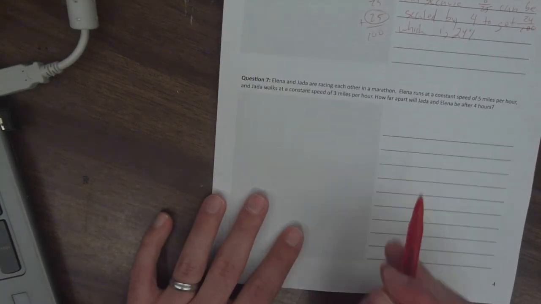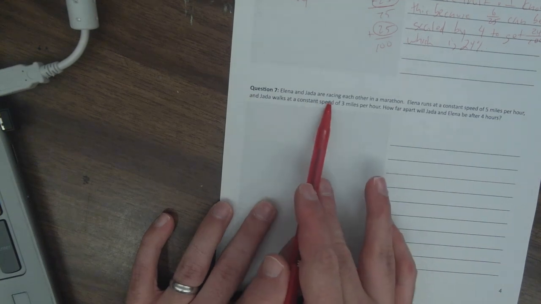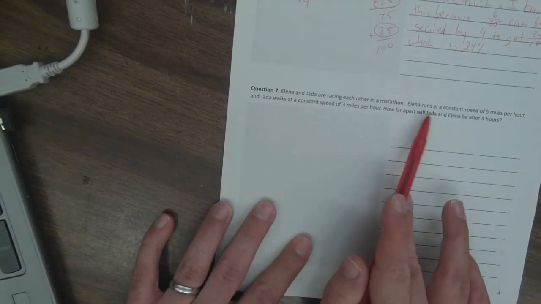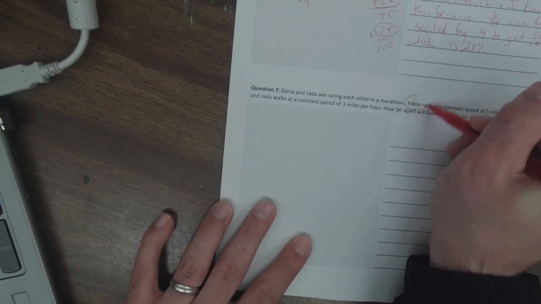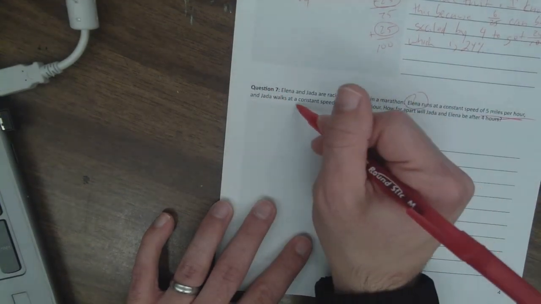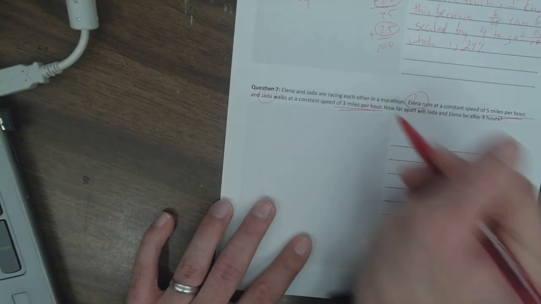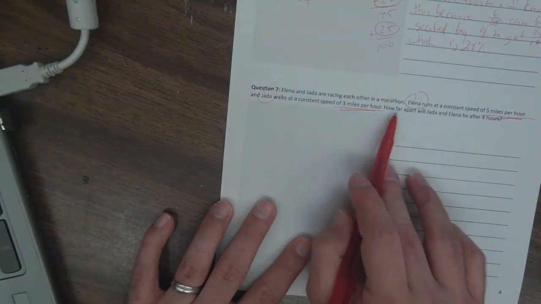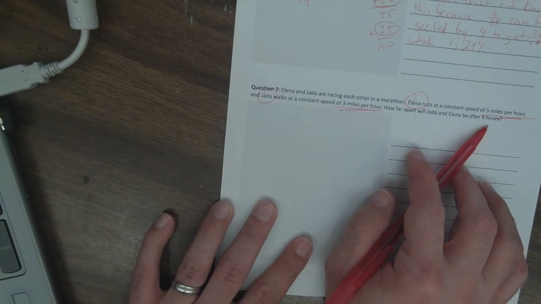Woo. All right. So Elena and Jada are racing each other in a marathon. Elena runs at a constant speed of 5 miles per hour. And Jada walks at a constant speed of 3 miles per hour. How far apart will Jada and Elena be after 4 hours?